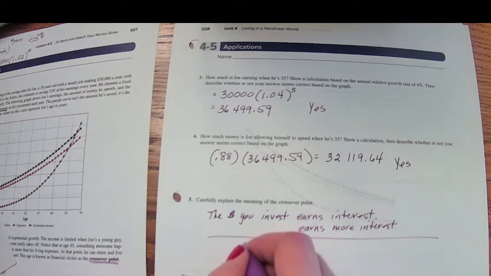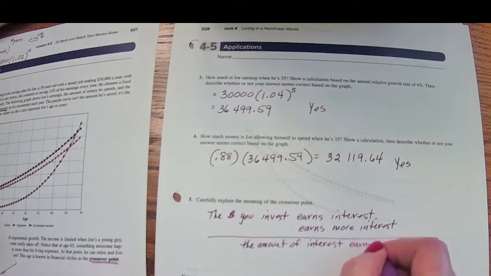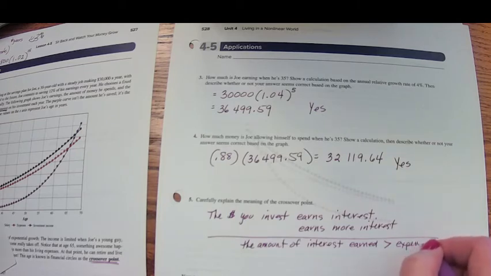So at some point, the amount of interest earned every year is greater than your expenses. And that's the crossover point.